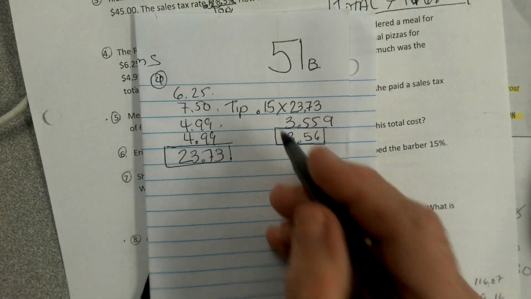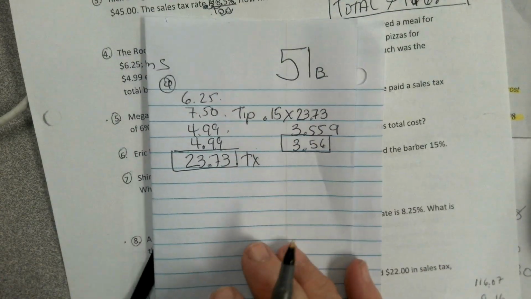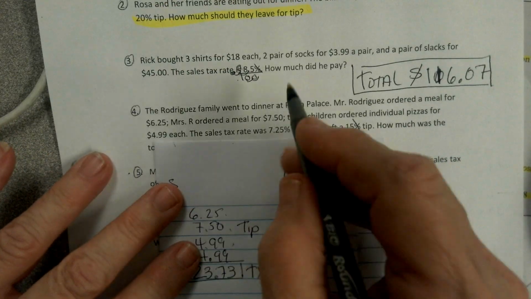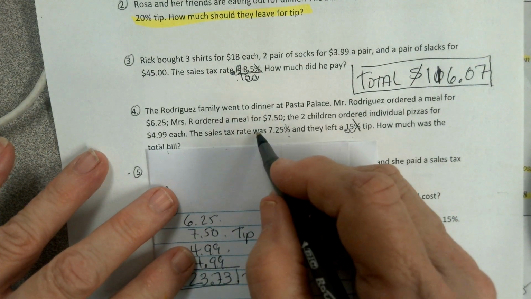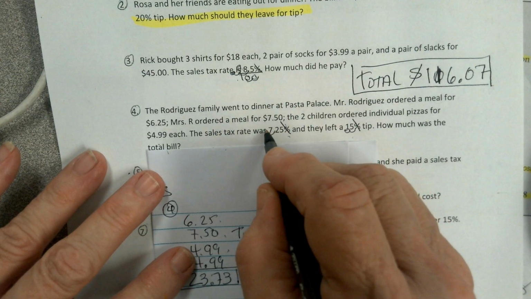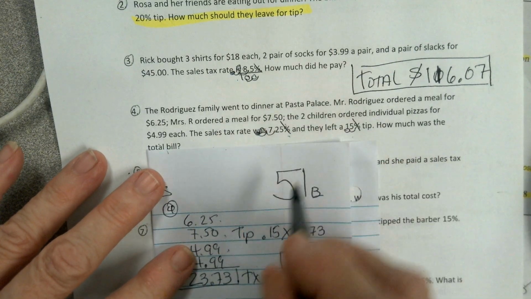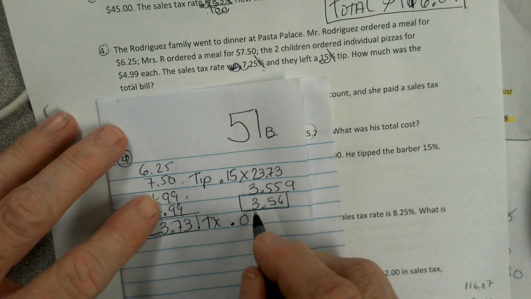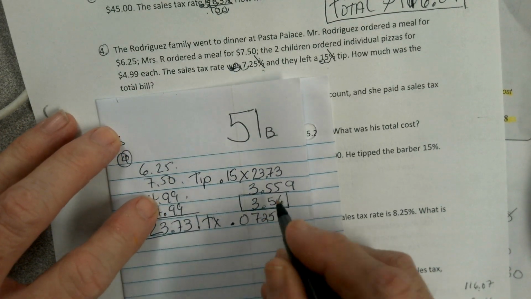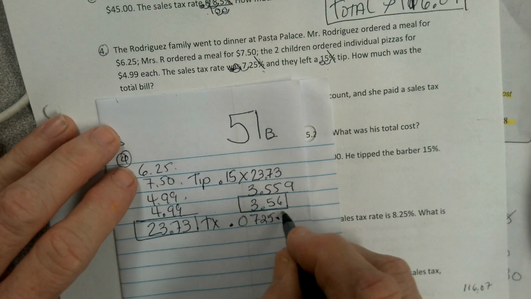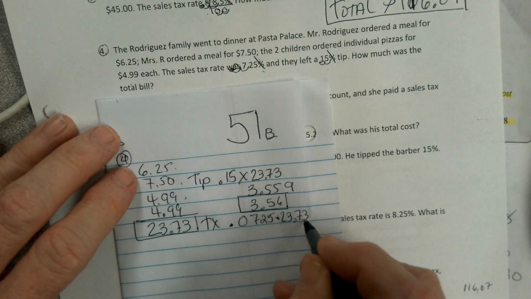And then the tax, what is the tax amount? What's the tax at? 7.25. Can I just drop this and move it over? Yes. Because I've got my total, so drop it and move it from the decimal. So it's going to be 0.0725, and I didn't leave enough room, times 23.73.